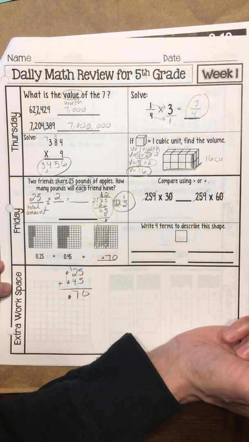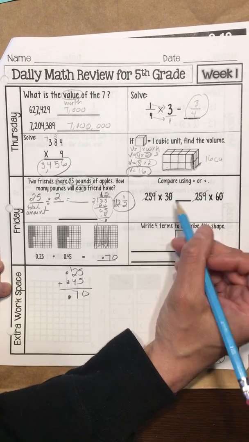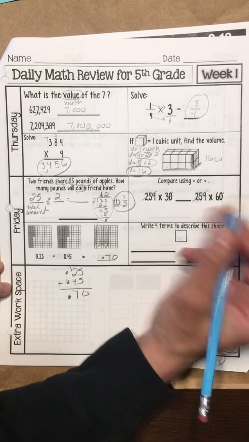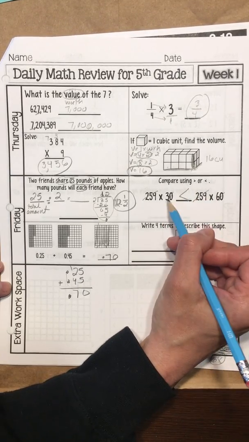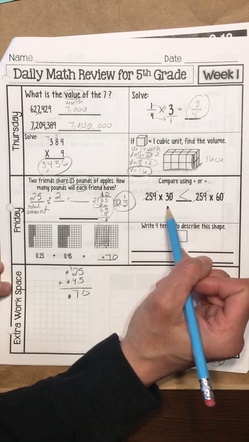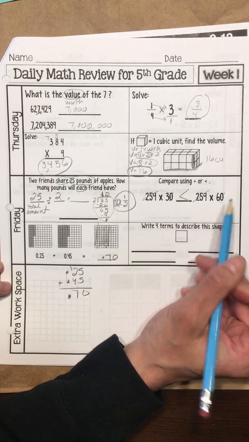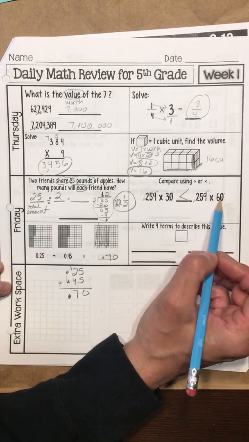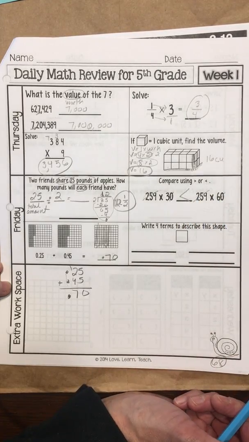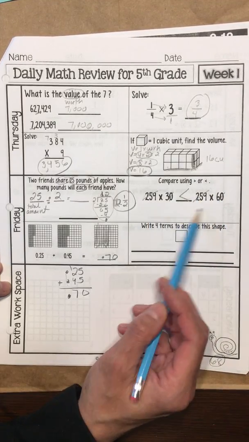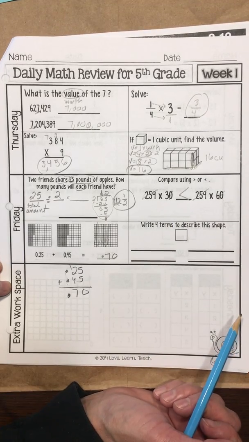This 0 is the same. So really, all I'm comparing is a 3 and a 6. And we know that 3 is less than 6. So if you actually did the work and you multiplied 259 times 30, your answer is still going to be less than if you worked out 259 times 60. It's just kind of thinking through the problem a little easier.